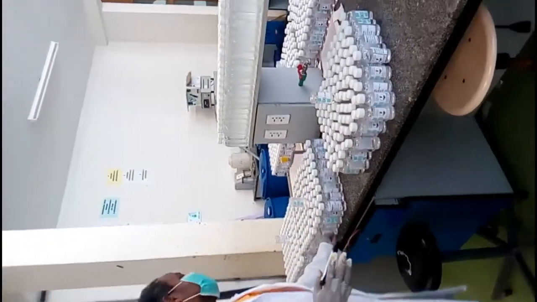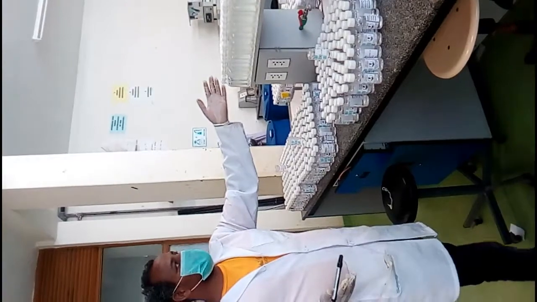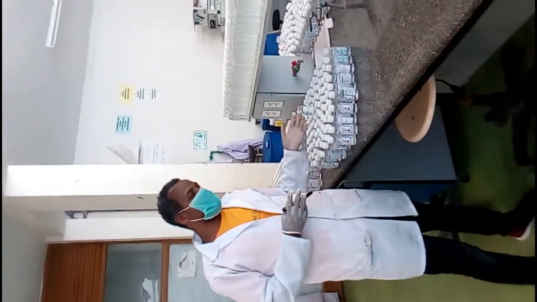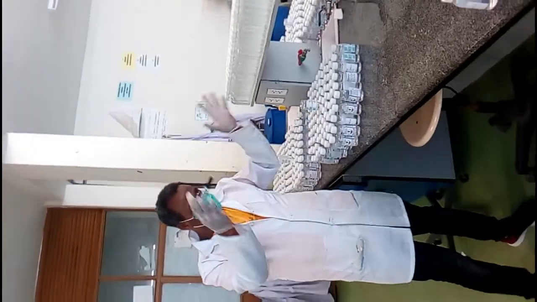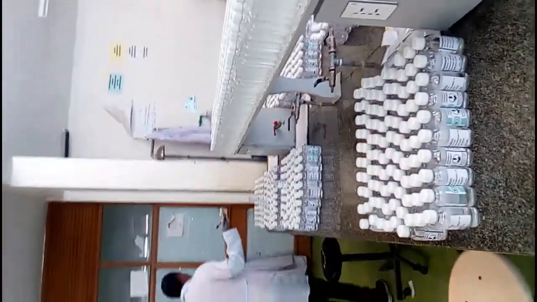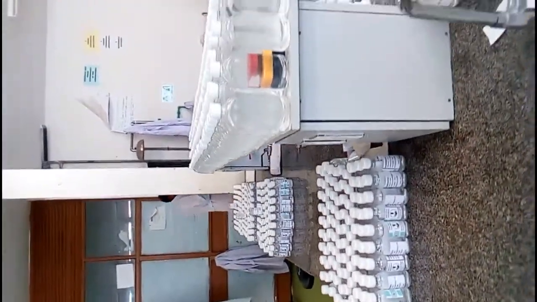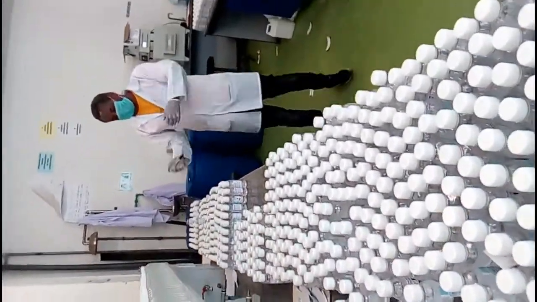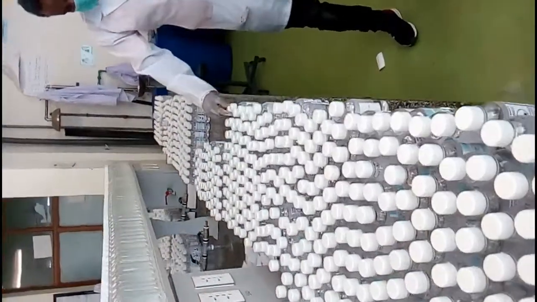So there are different sizes of bottles here. For example, this one is a 250 ml bottle. This one is a 100 ml bottle. It is already packed. This one is ready for packing. There are different sizes here, and they are different in number. Here, these are 250 ml. This one is 100 ml, and they are already packed here.